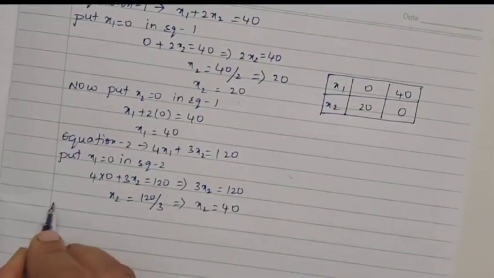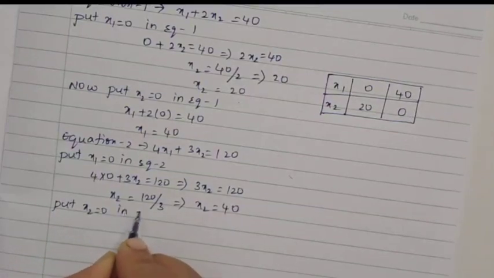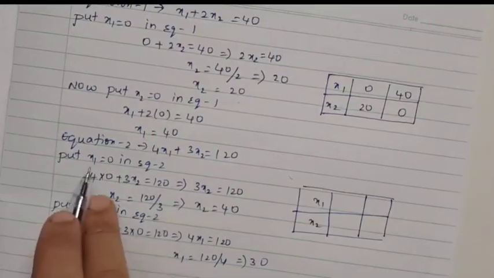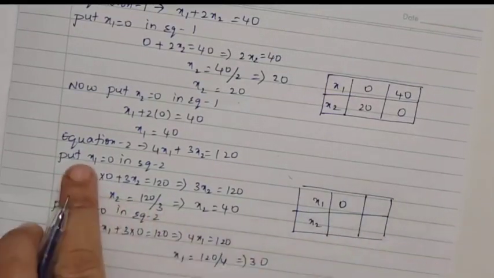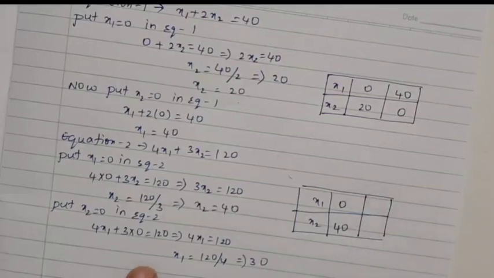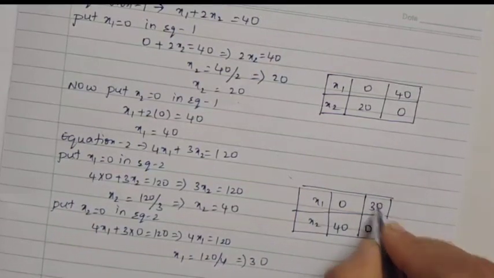Next, we put x2 = 0 in the same equation: 4x1 + 3 into 0 = 120, so x1 = 30. When x1 = 0 we got 40, and when x2 = 0 we got 30.